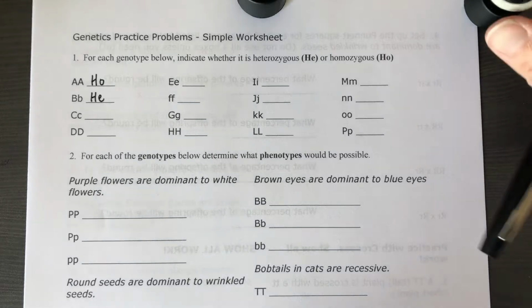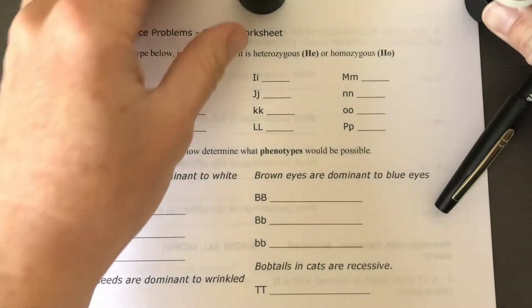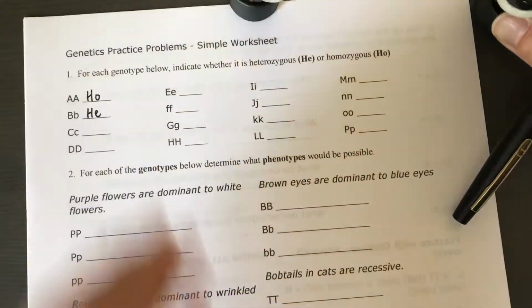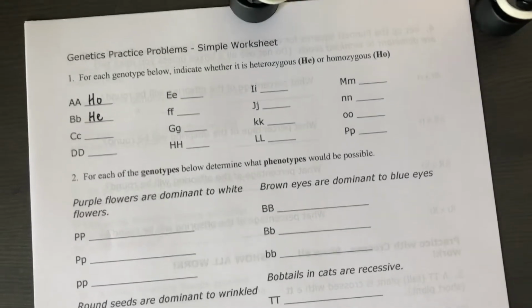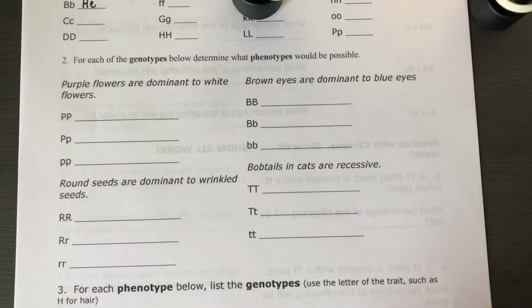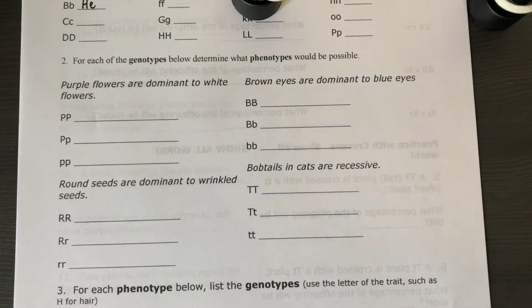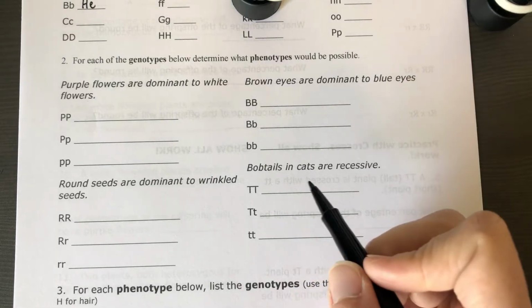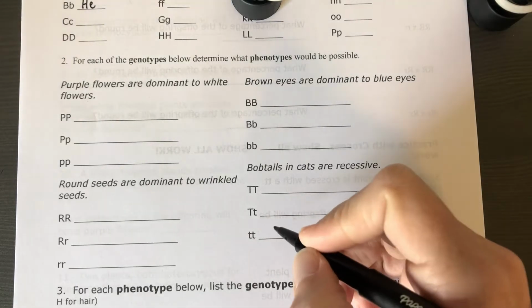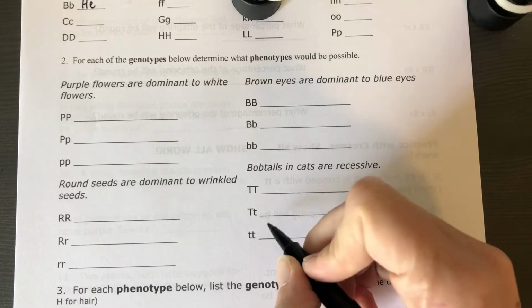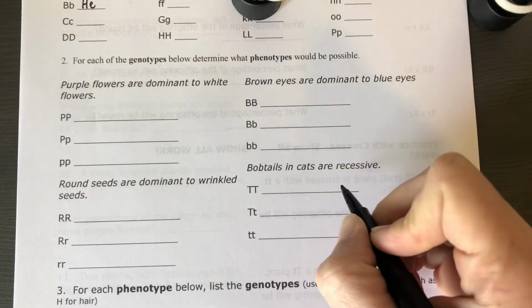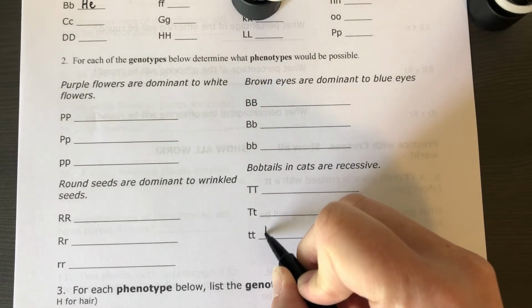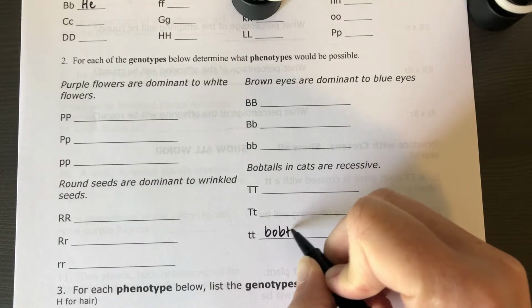I'm going to do the last one about bobtails because it's a little bit backwards, and I think that's the one people are going to have the most trouble with. For this one, you're just supposed to tell me what the phenotype is that goes with the genotype. So for the genotype, how does it look? I'm telling you that bobtails are recessive. A bobtail is just a short tail or a bobbed tail, and that is recessive. So we would put a bobtail here.